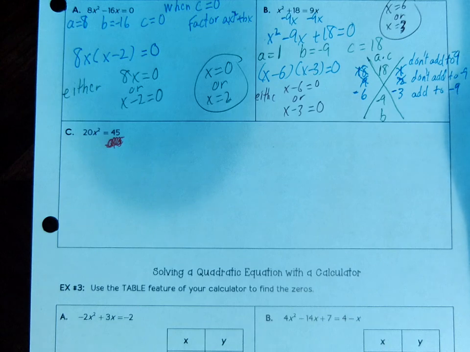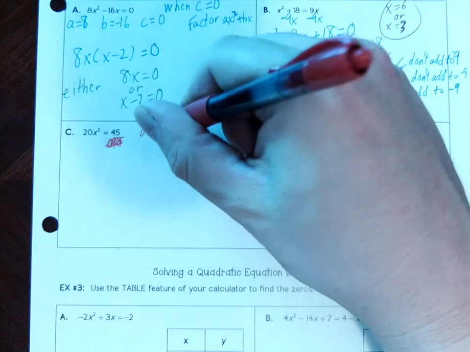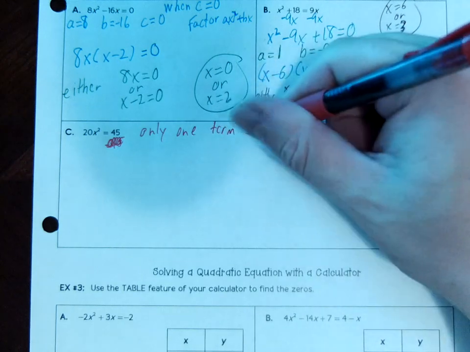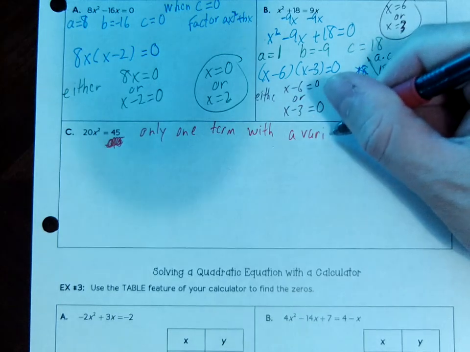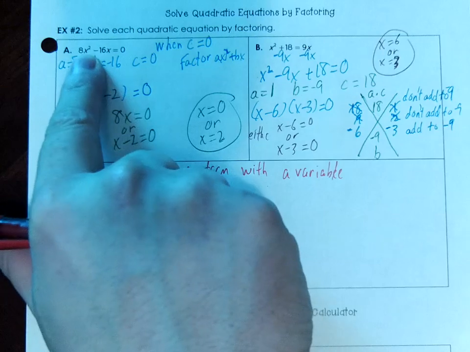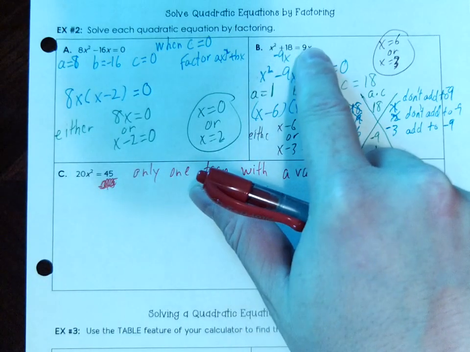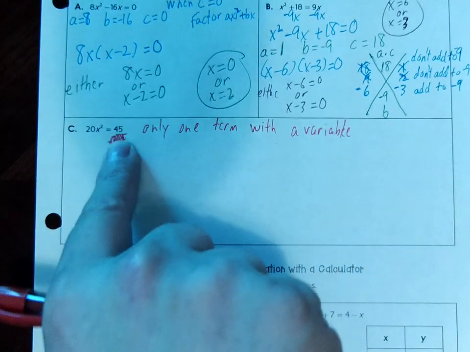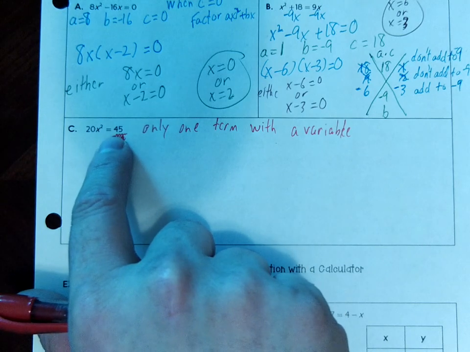So I need to keep that in mind, because I'm looking at this, it only has one term with a variable. Unlike the other ones, which had 2 terms with a variable. What I mean by that is here there's an x squared term and a 16x term. Here there's an x squared and a 9x term. They have 2 terms with variables. Here there's only 1 term with a variable. So this you can solve by putting the variable on one side and the numbers on the other.